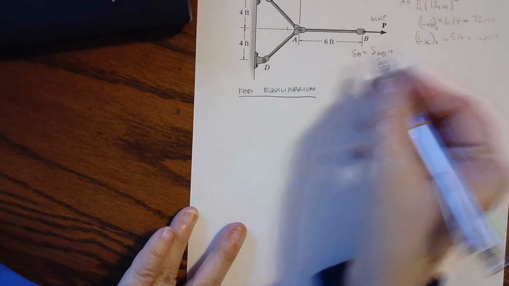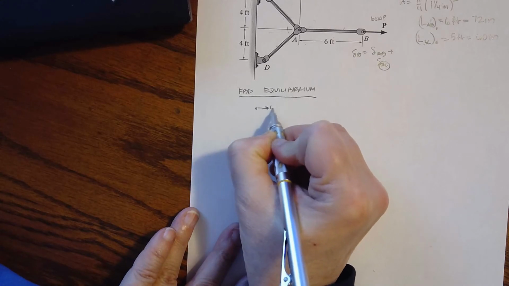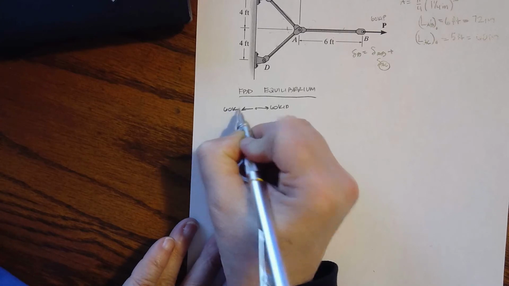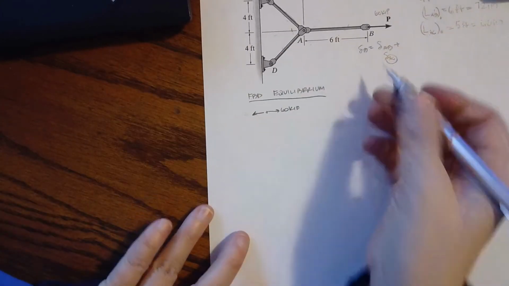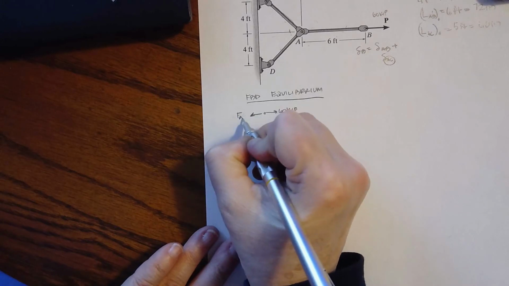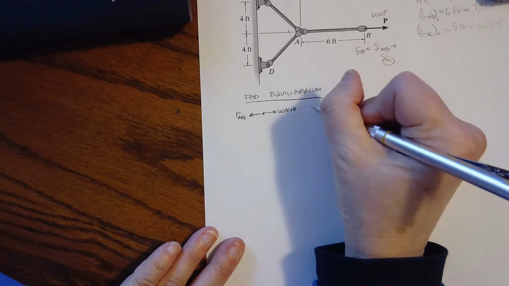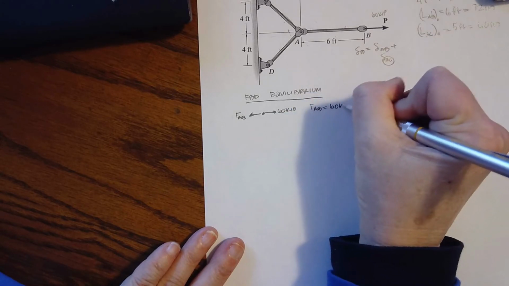So free body diagram. If I start here at B, I have 60 kips. Actually, let's do this correctly, and let's do force of AB. I know that it's going to be in tension because we're pulling, so the force of AB is indeed 60 kips.